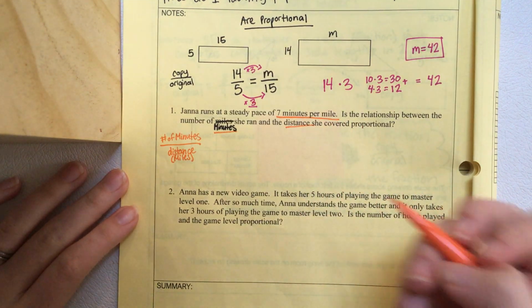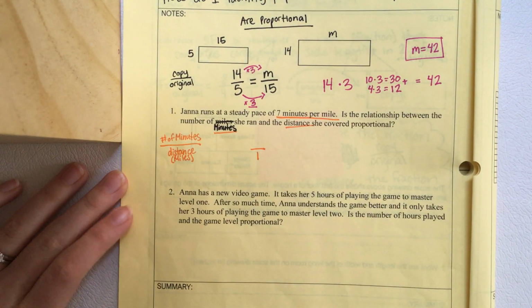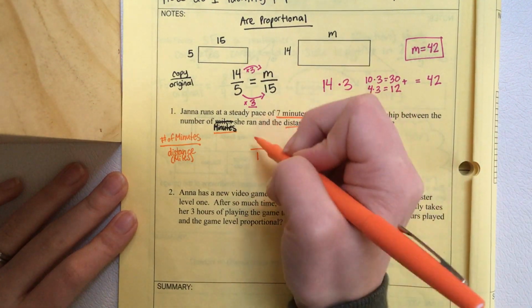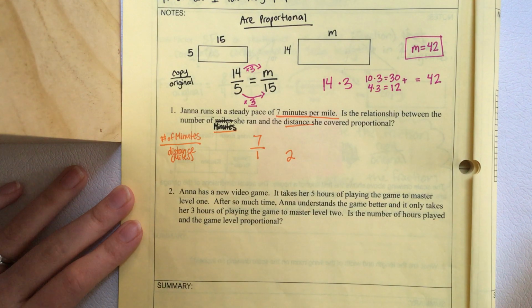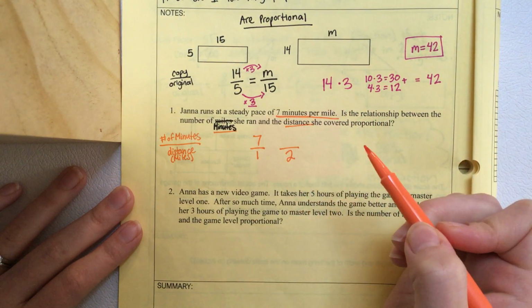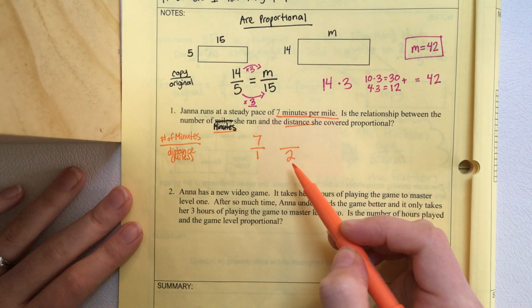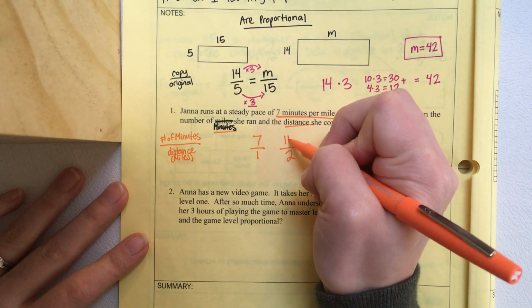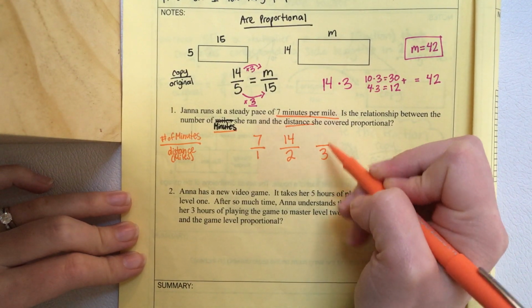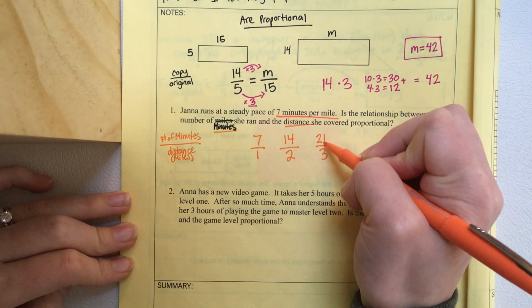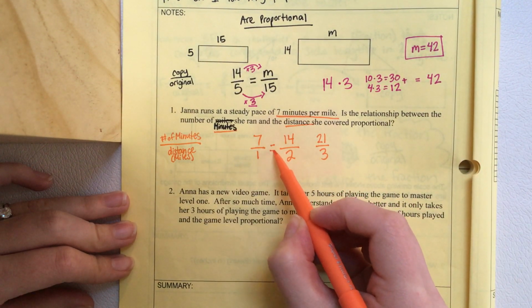So 7 minutes per mile. That means if she runs 1 mile, how many minutes did she run for? Yeah, that's 7 right there. If she ran 2 miles, how many minutes did she run for? Well, if she's running 7 minutes per mile, that means for 2 miles, that's 2 groups of 7 for 14. We could keep going. 3 miles would be how many minutes? Yeah, 21 minutes. What we start to see is that this relationship, it's equivalent.